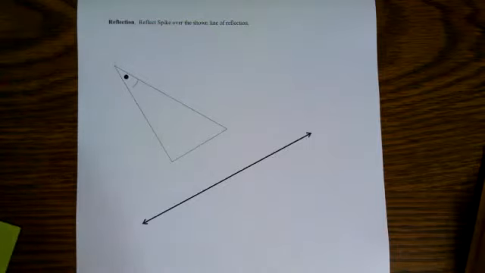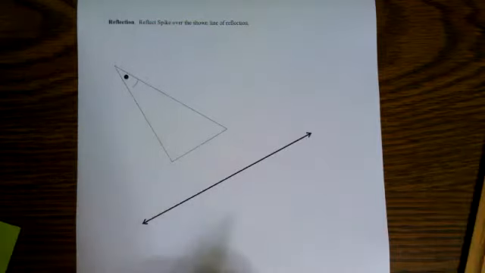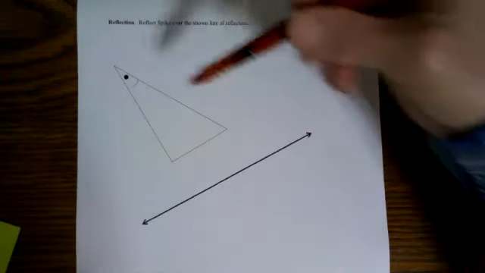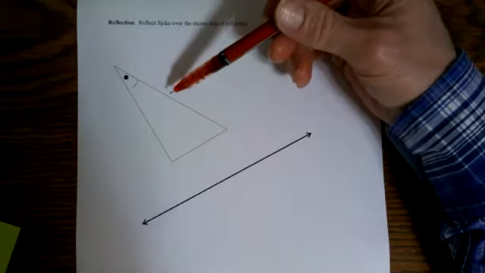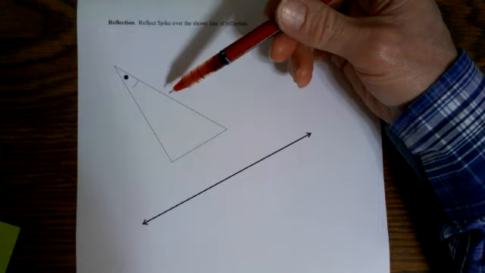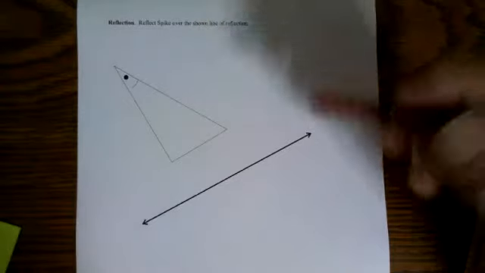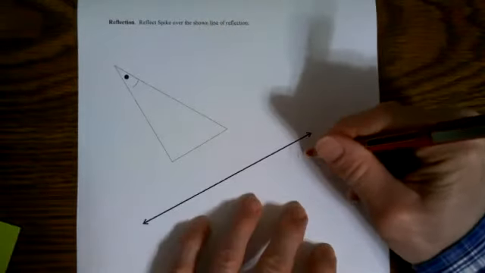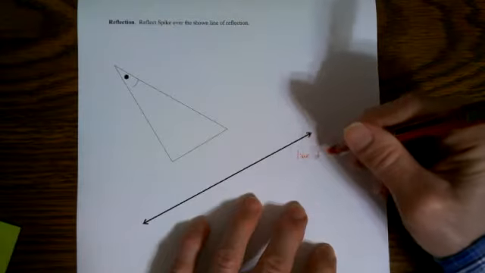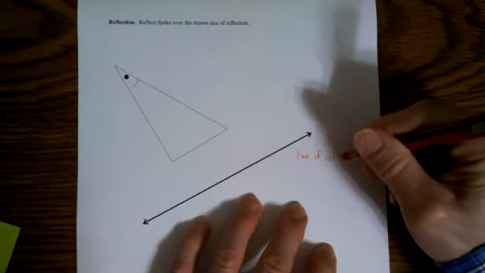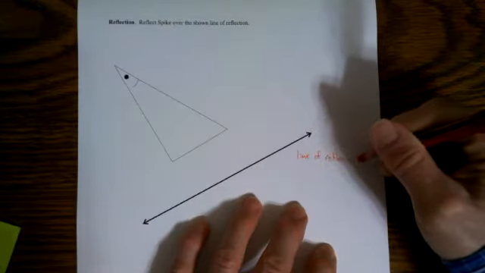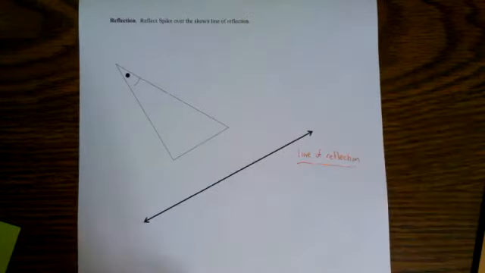In order to perform a reflection, what you will need is some two-dimensional object that you wish to reflect, and you might recognize this is Spike, the triangle that I've been using on the other videos. And you also need a line of reflection, a line over which the picture is going to be reflected. And that's this line that I have drawn right here.